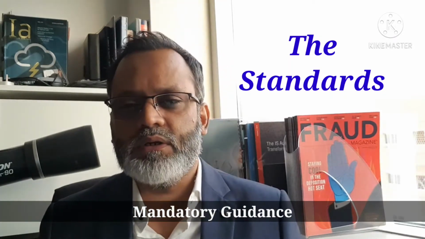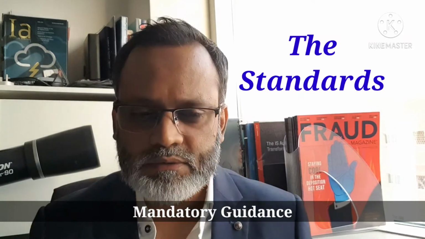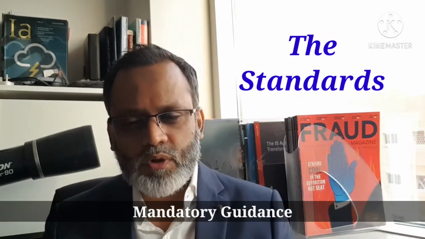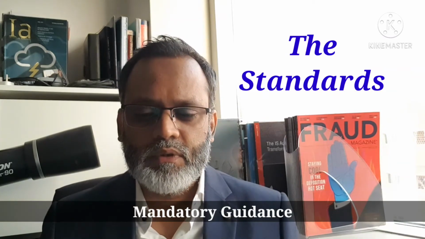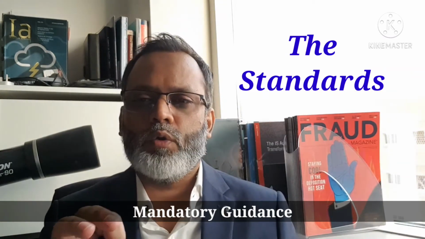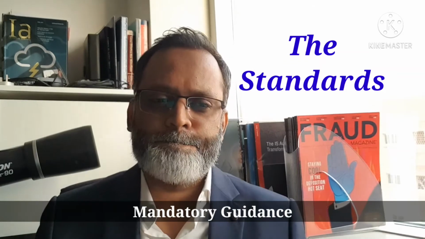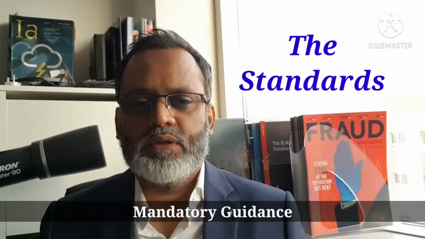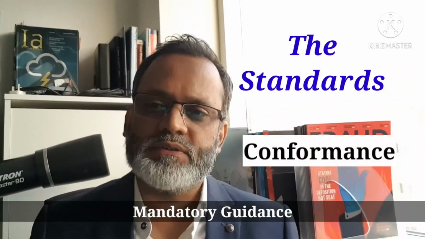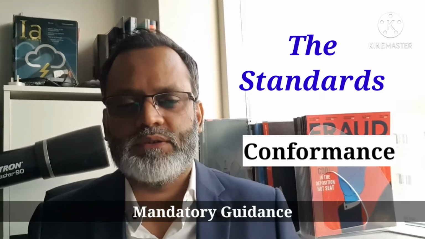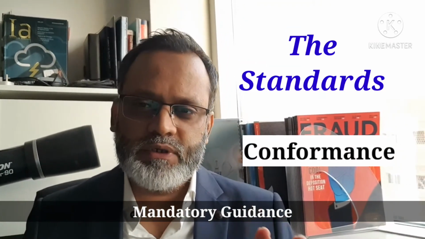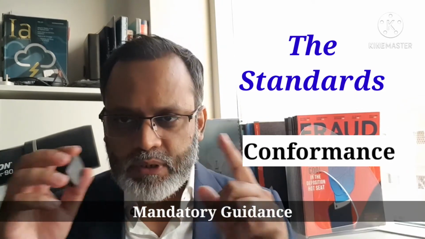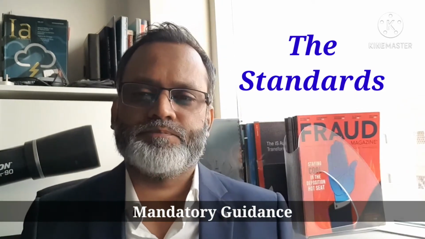Basically, the standards, together with the Code of Ethics, cover all the mandatory requirements or mandatory guidance of the IPPF. It means that if your internal audit function is demonstrating conformance with the standards and with the Code of Ethics, you are effectively demonstrating conformance with all the mandatory elements of the IPPF.